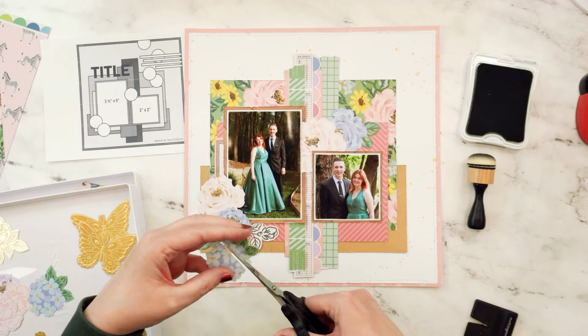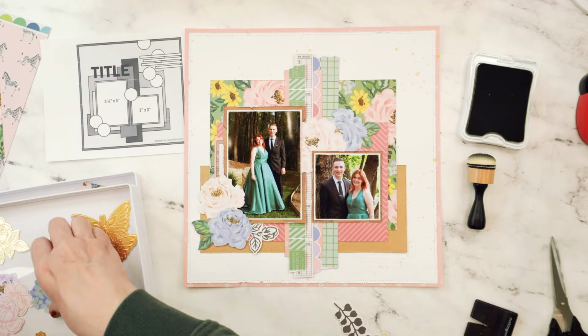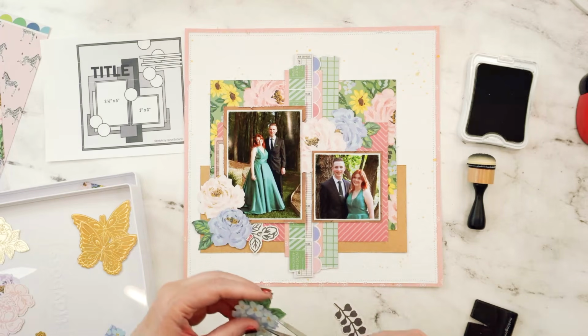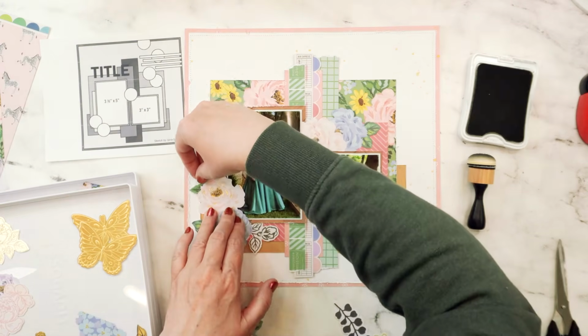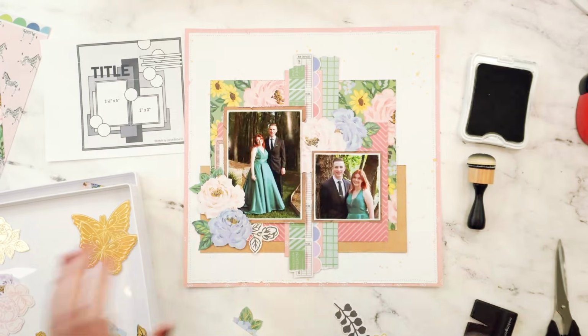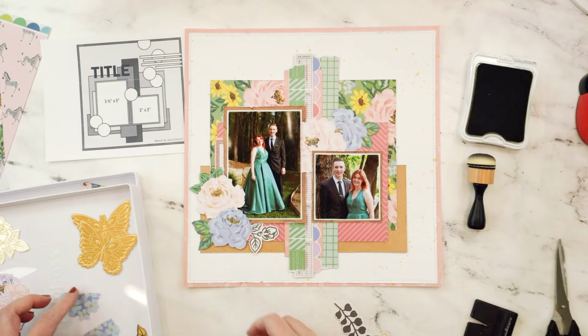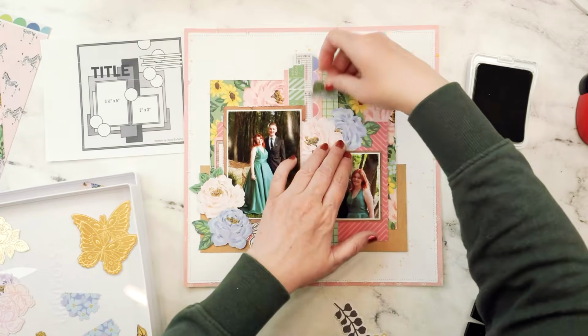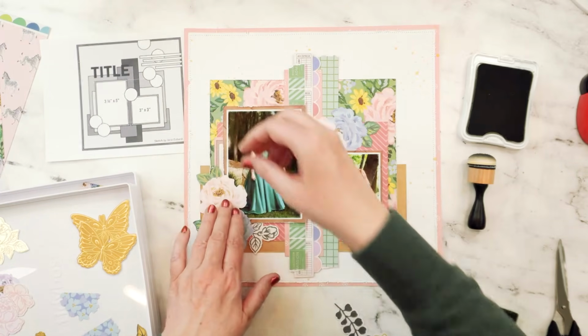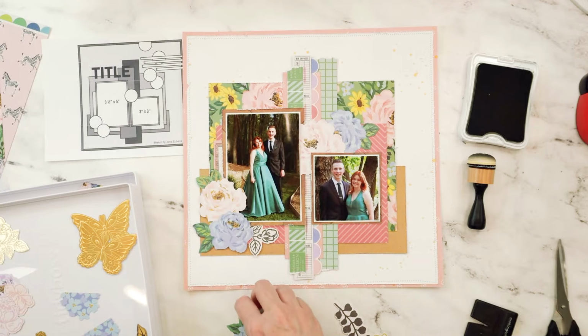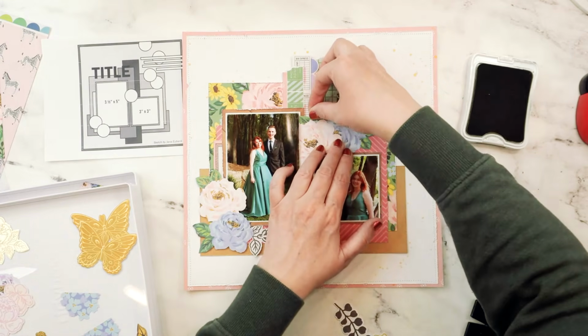So I'm going to cut those off actually, of both of them. And maybe we can just use the leaves. I like that. Although I think I'm going to switch out this smaller one to go down here and put this larger one up here.